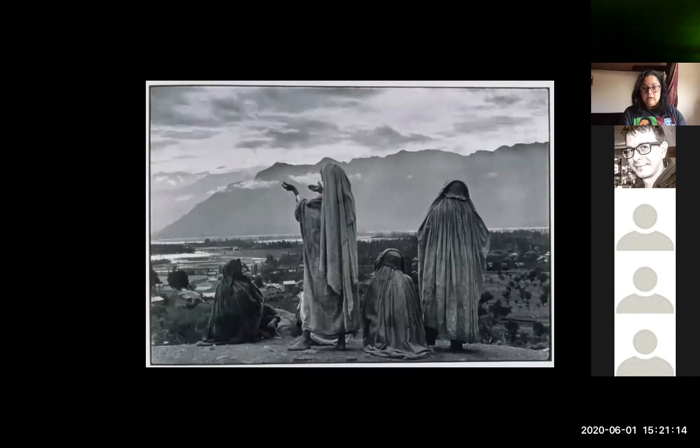This image was made by a French photographer named Henri Cartier-Bresson, and it shows great depth of field. It was made in Kashmir in India around 1948, just after India had been partitioned and became the modern state of India and of Pakistan and eventually of Bangladesh as well. It shows these women photographed from behind, looking out over this valley and to the hills on the other side.